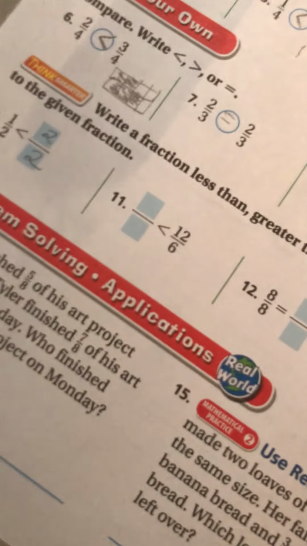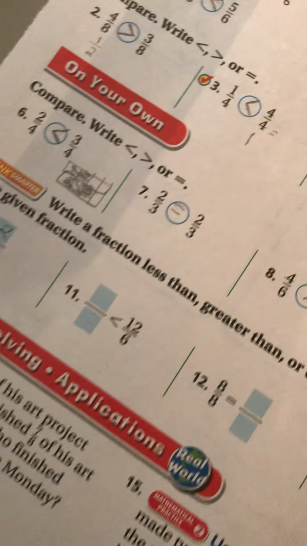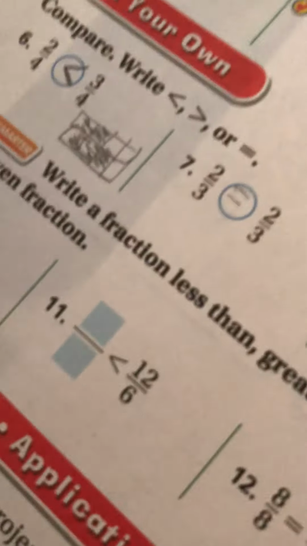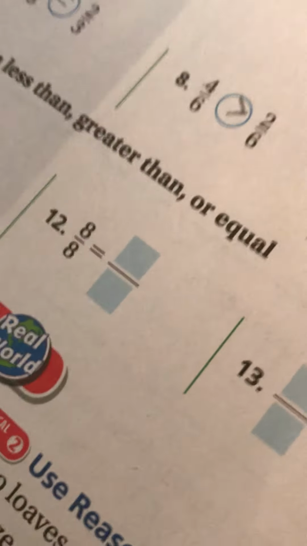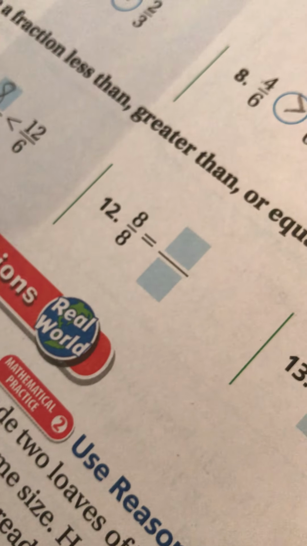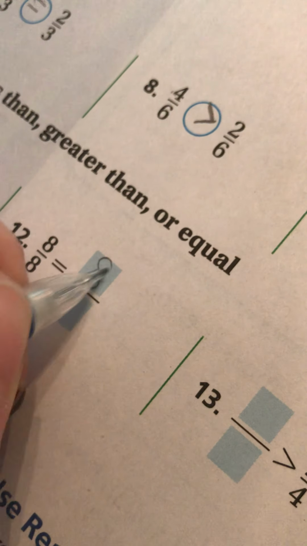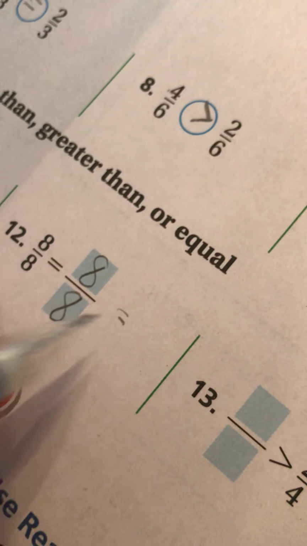Okay, now this one, we need a fraction that's less than 12/6. So you want for this lesson to keep that same denominator but a smaller numerator. So you could really do anything. You could do 11/6, 10/6, 9/6. You get to choose. I'm gonna do 8/6. Again, this is where our work might be different, and that's okay. If you follow along closely with me and you do the same exact way as me, that's fine. If you want to choose your own numbers, go for it. 8/8 is equal to 8/8, which is the same as 1 whole.